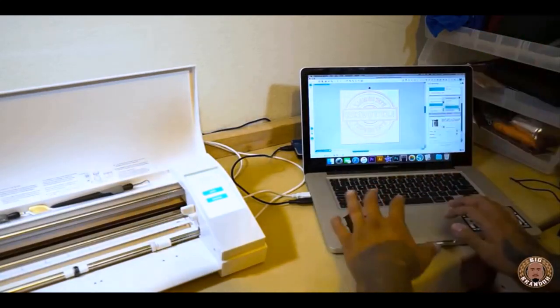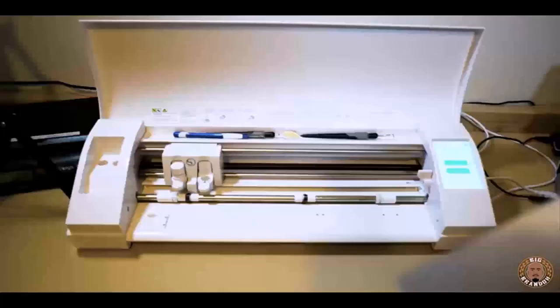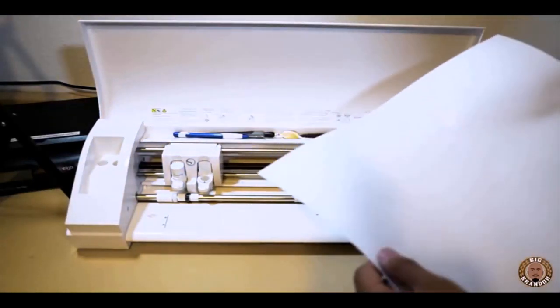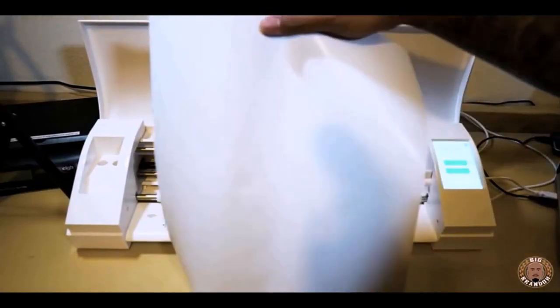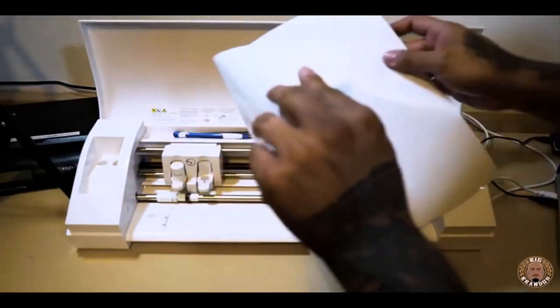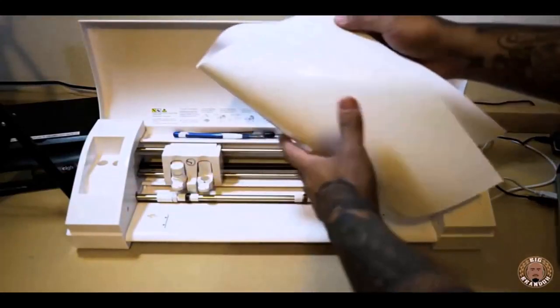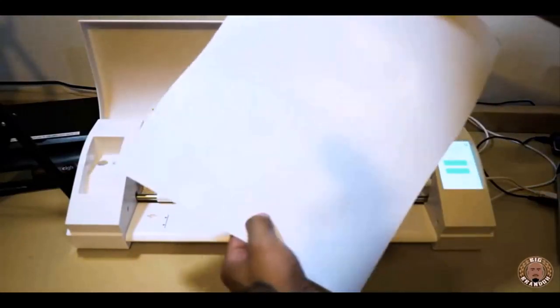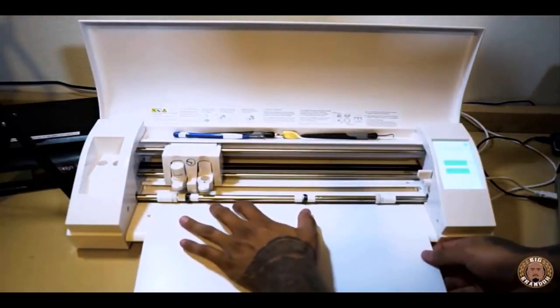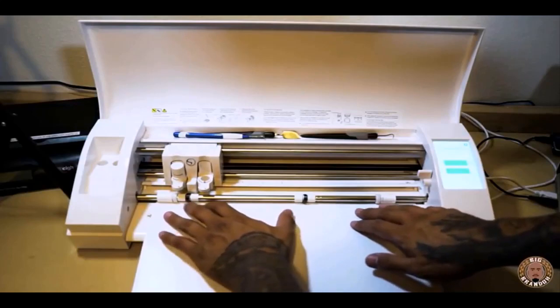So now let's load up the Cameo. All right, so the heat transfer vinyl that I use is the Thermoflex Plus. So here it is. There's two sides to it. There's a shiny glossy side, and then there's a dull side. The dull side is the side you want to cut. So I'm cutting a 15-inch roll here.